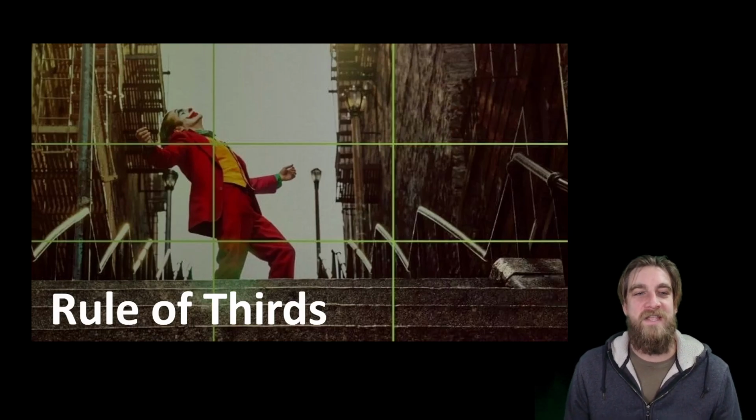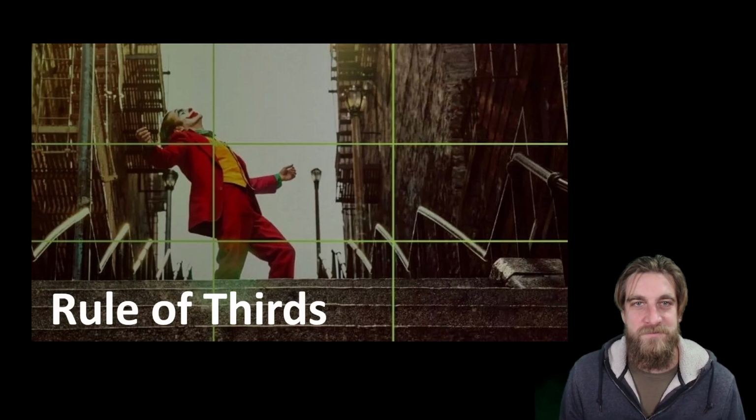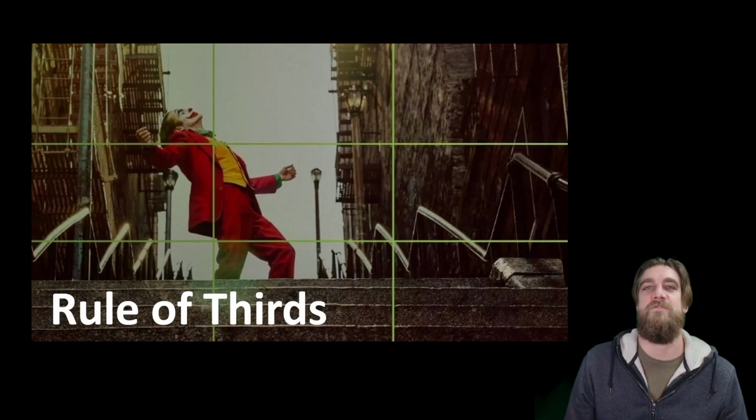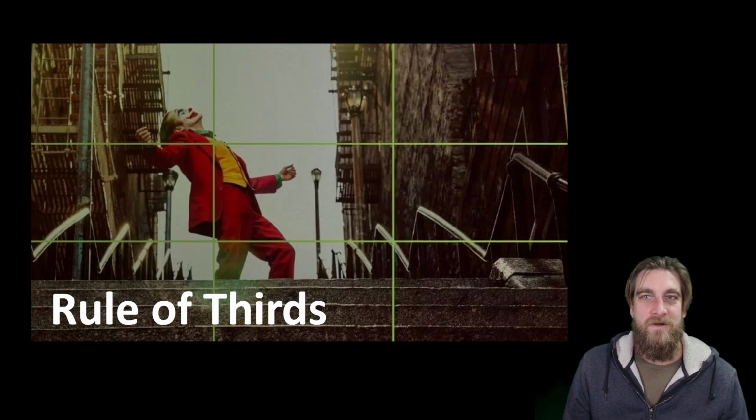Also, need to take into consideration the rule of thirds when you're composing all your different shots. So you've probably heard of this before, but we're basically turning our screen, our image, into a tic-tac-toe board, and using those intersections and those different areas to emphasize our subject in a shot.